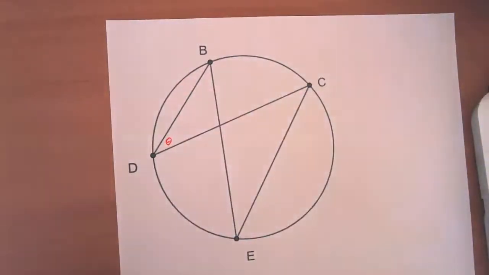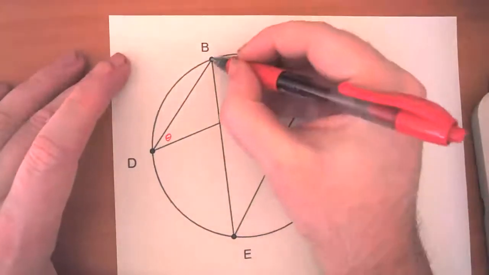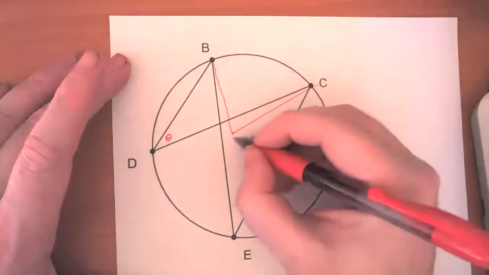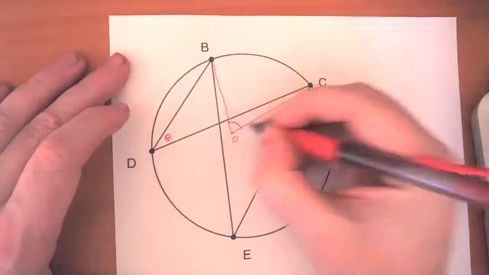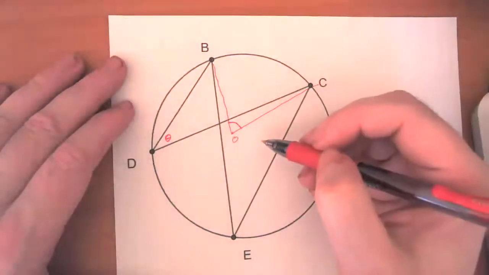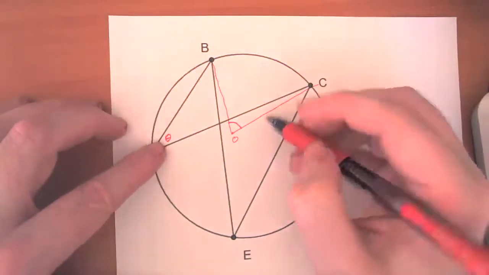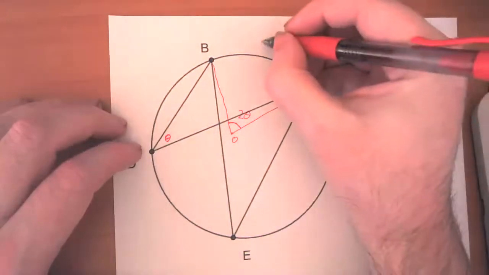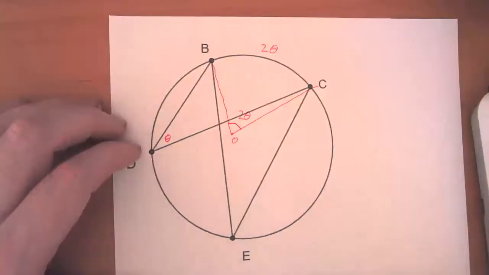What we know from the inscribed angle theorem is that if I drew a central angle like this, with center O, what would its measure be? Well, it would be double the size of this inscribed angle. It would be 2 theta. Or another way of saying it is that the measure of this arc out here would be 2 theta.